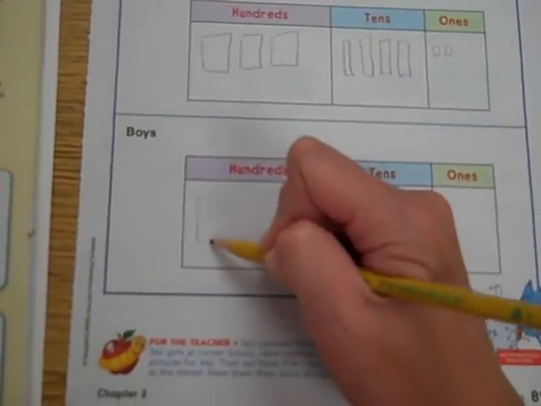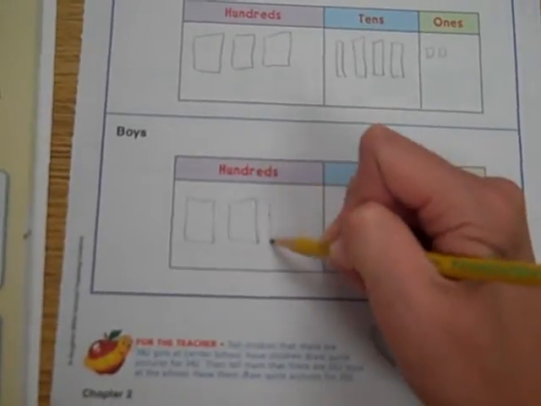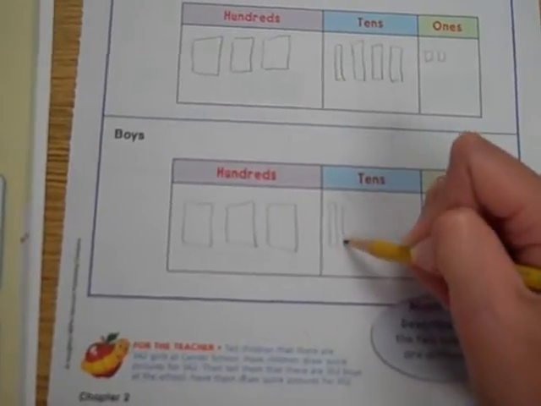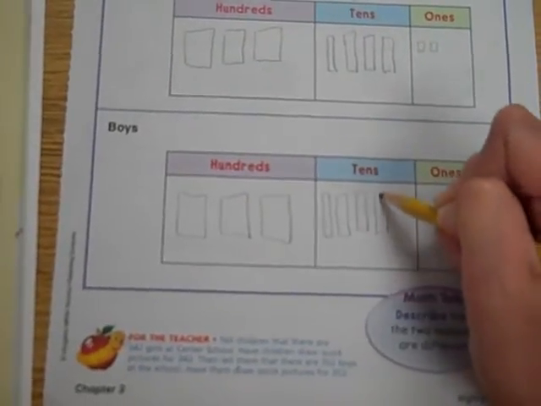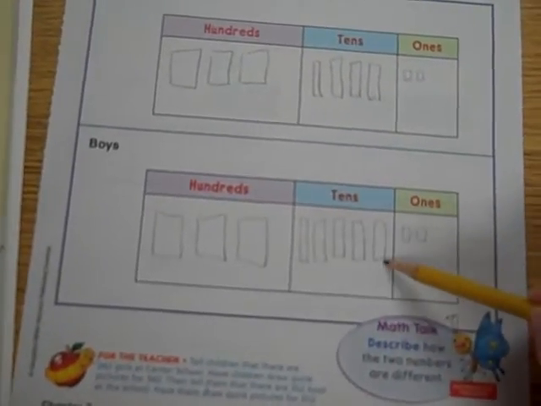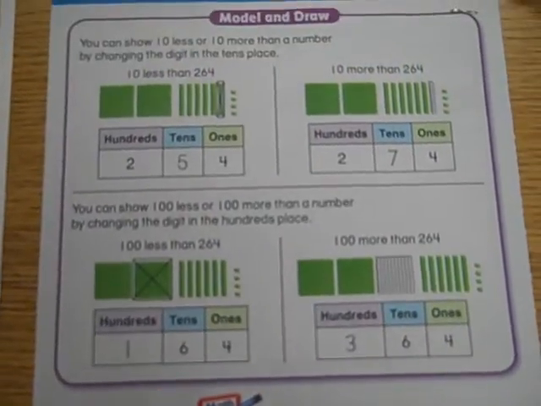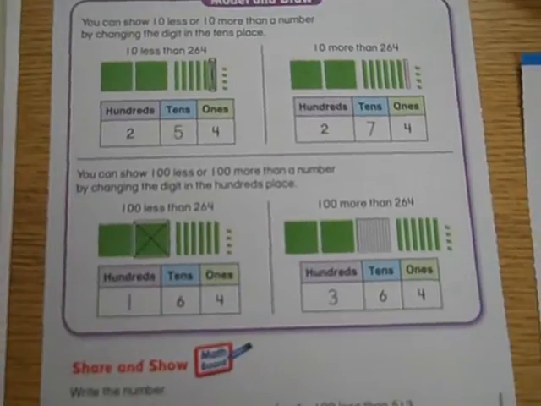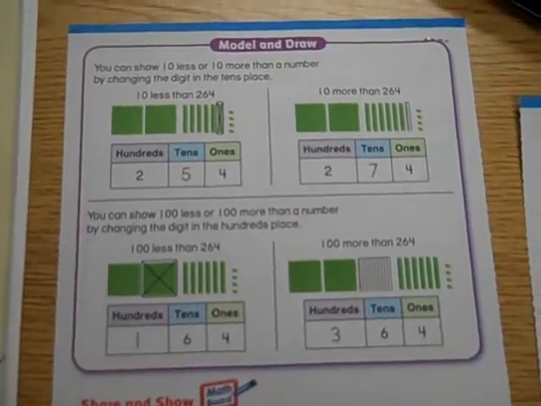The boys had 352. So they had 300s and 5 tens for 50 and 2 ones. Now in class I explained to them, look, this one only had 4, this one had 5. It improved by 1 ten stick, which means this is worth 10, so the boys had 10 more than the girls did. On the back, we went over how to go up and go down, how to show 10 less or 10 more than a number by changing the digits in the tens place.